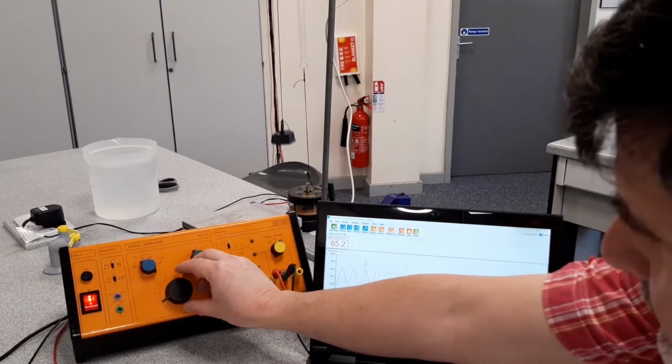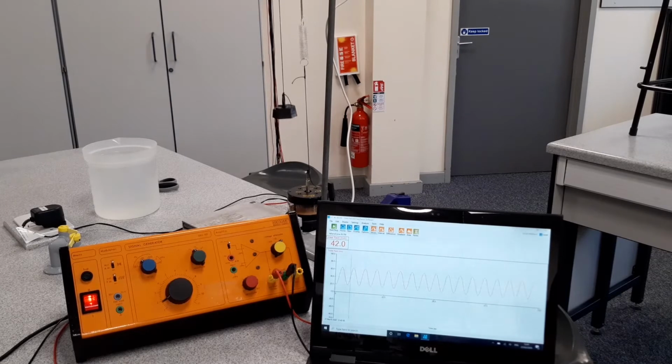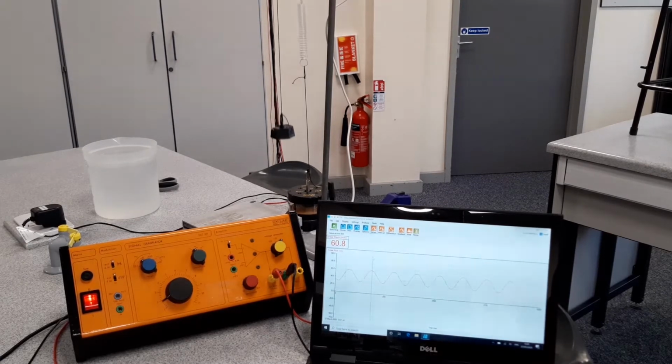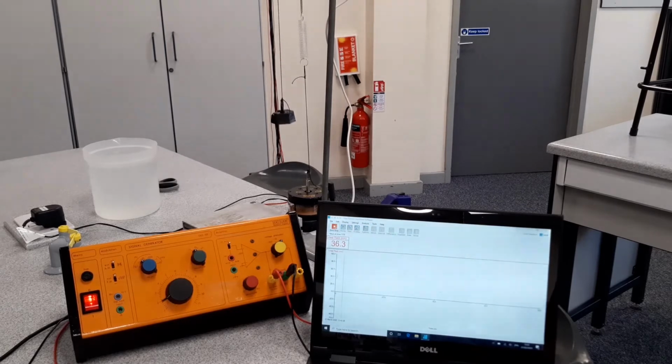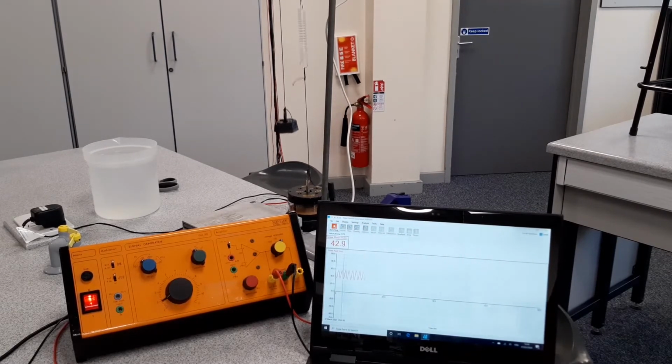Right, 1.9. Keep pressing the wrong buttons. See, it's dropped right back off again now. 1.9 hertz, maximum down to 29.1. 2 hertz. Down to 34.6.